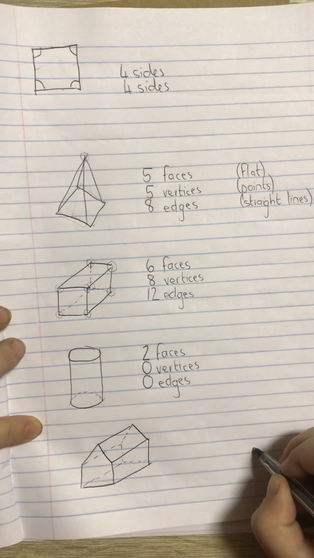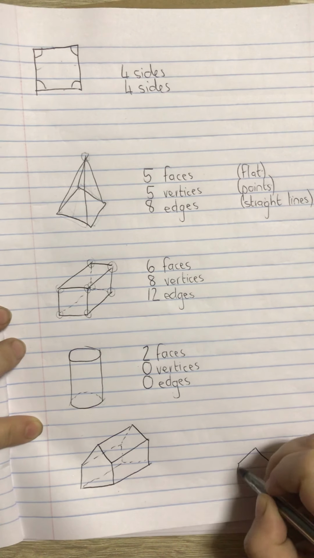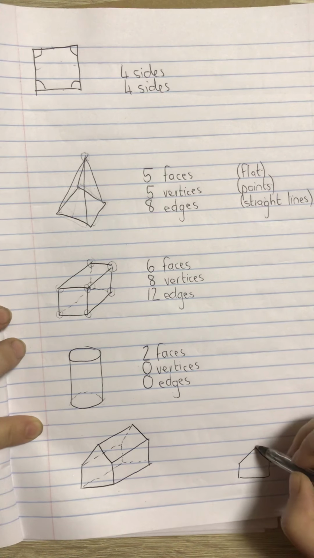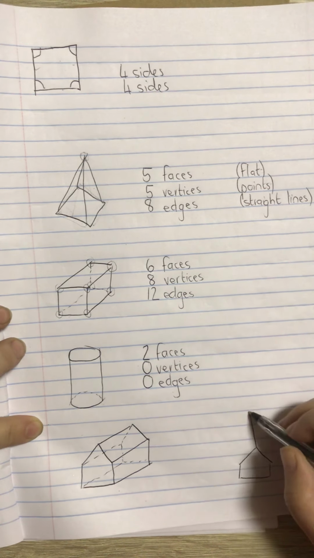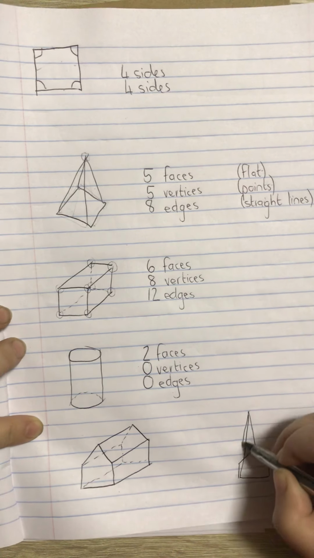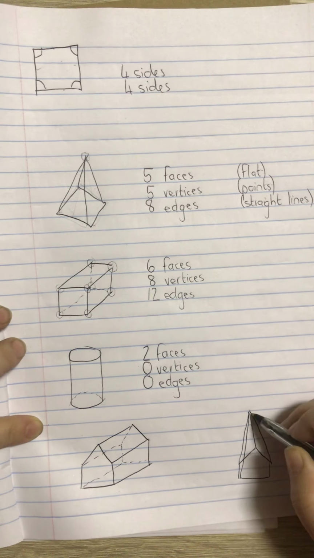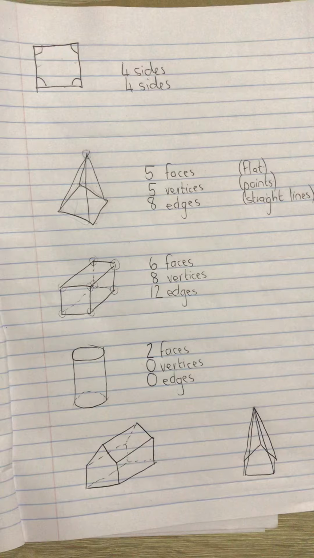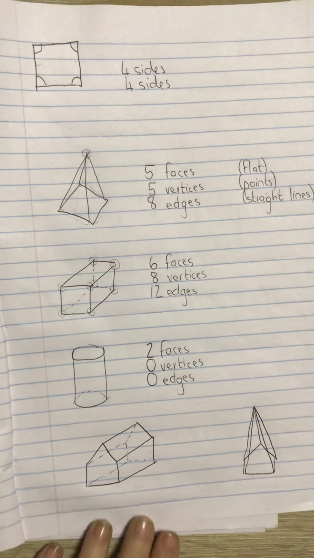And then let's do that. I always forget that I need to make the point. Okay, that's a terrible pyramid. It's leaning to the side, but whatever.